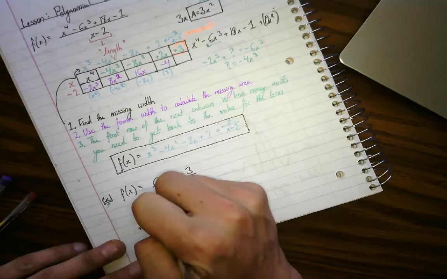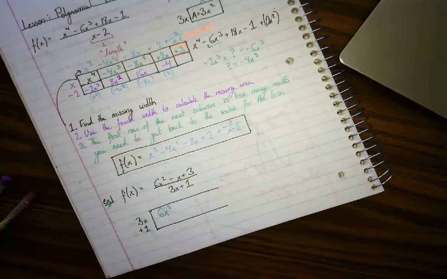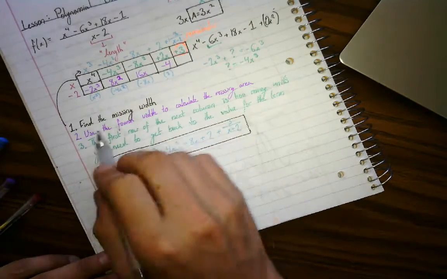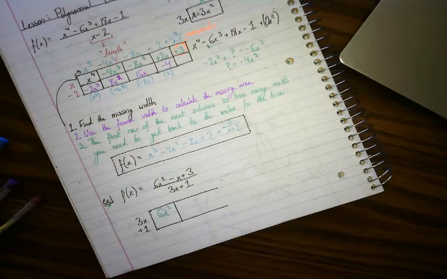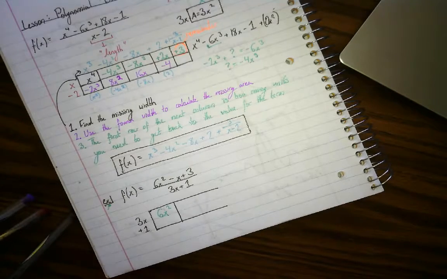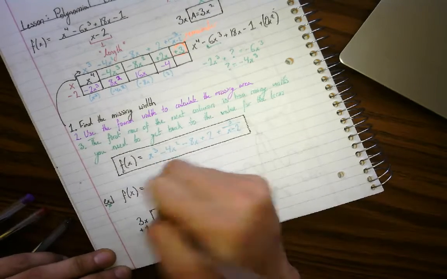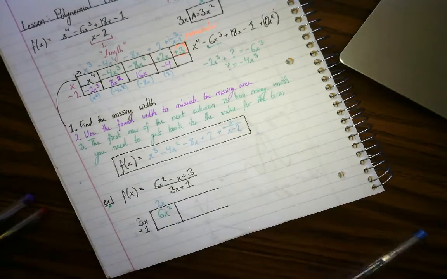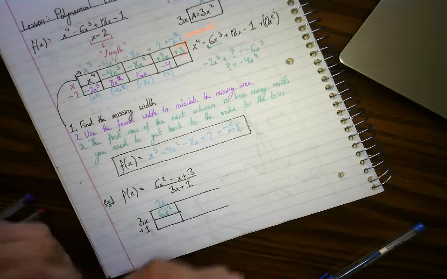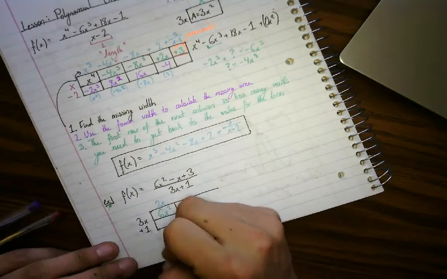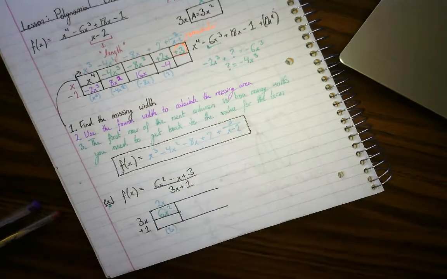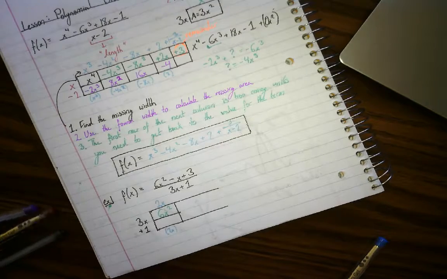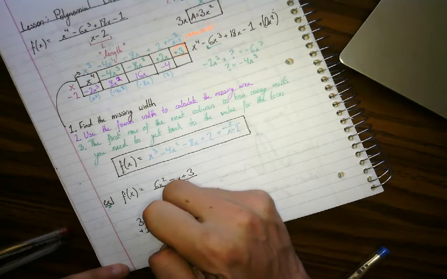So we know that we're going to start off with the 6x squared, and we need to figure out what the missing width is right here. So 3x times a value equals 6x squared. You should know that that is equal to 2x. 3x times 2x is 6 times x, or 6x squared. And now we're going to bring that down to figure out the missing value here. So plus 1 times 2x, we are going to get a 2x down here.